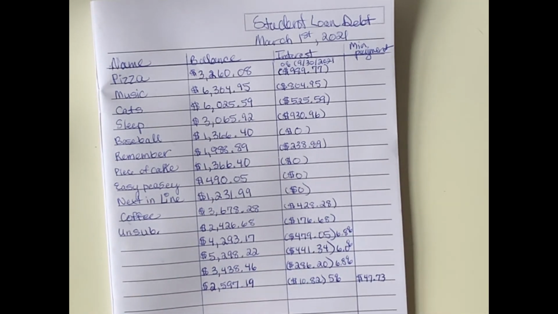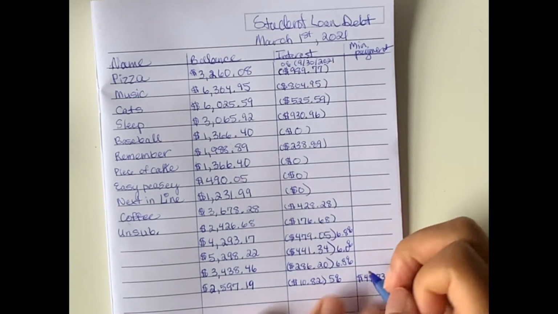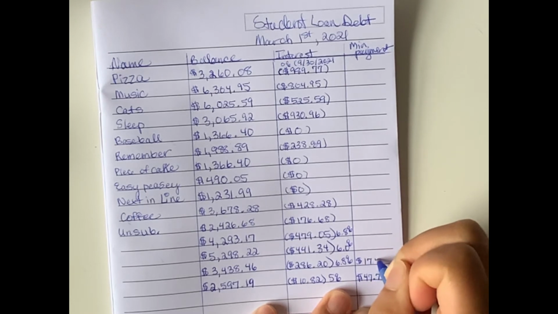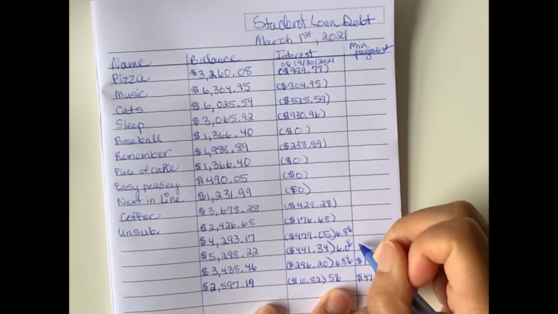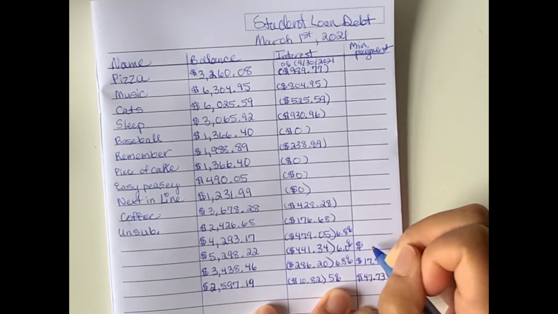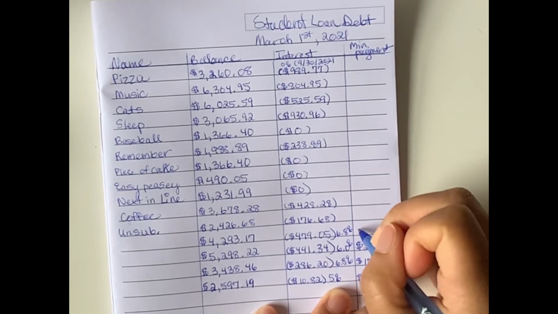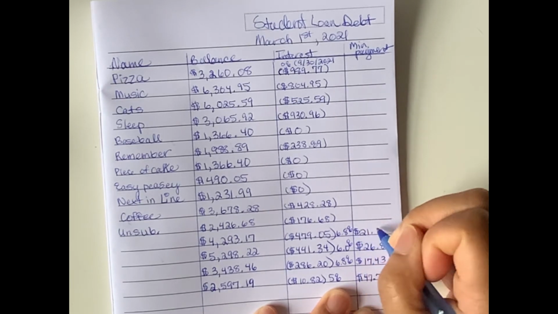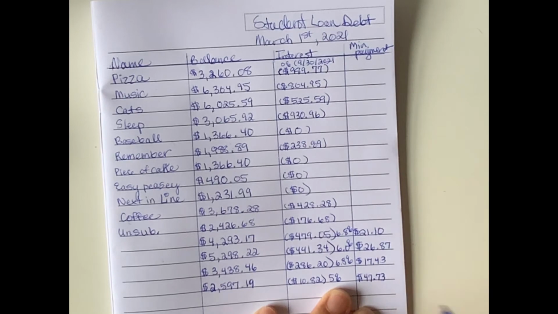Okay, so I'll give you the minimum payments of the other ones. This buddy is $17.43. This buddy's minimum payment is $26.87. This guy's minimum payment is $21.10.